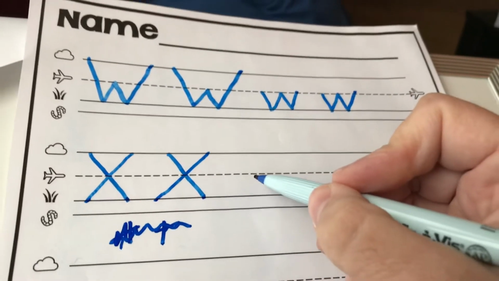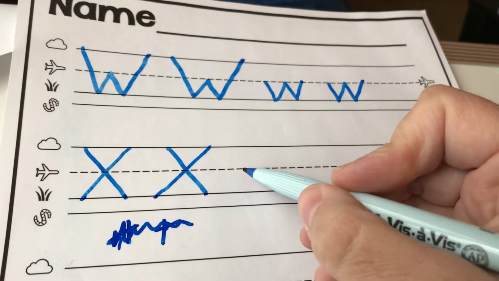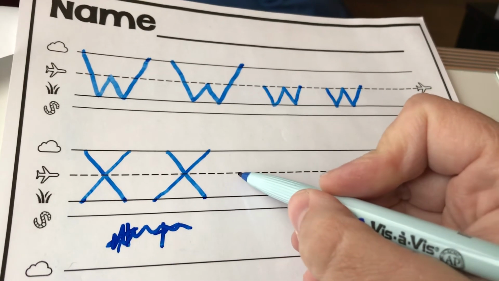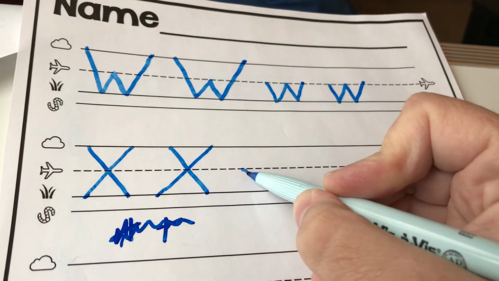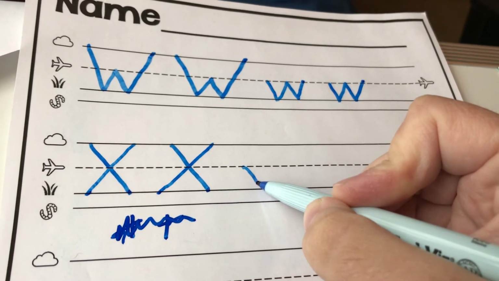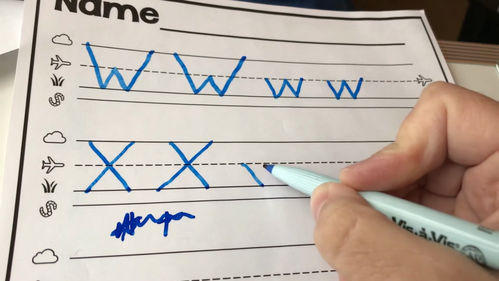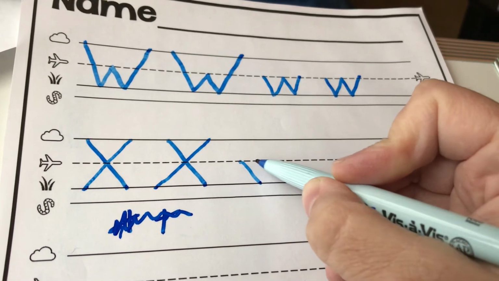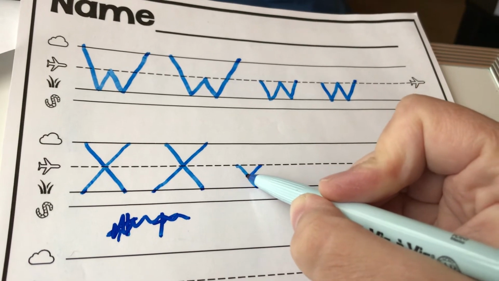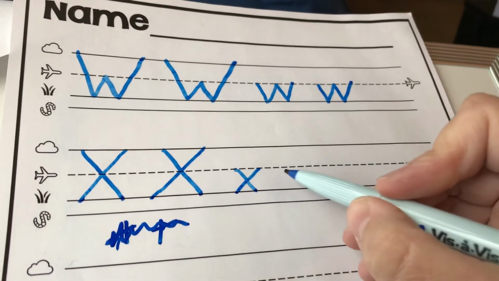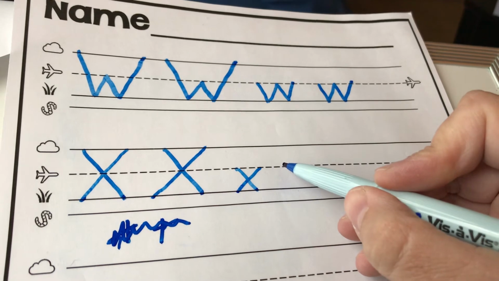Now for our lowercase x, we're going to start at the plane line. We're going to draw our slide down to the grass line. We're going to pick up. We're going to go back to the plane line, leave a little space, slide down to the grass line. Very good.